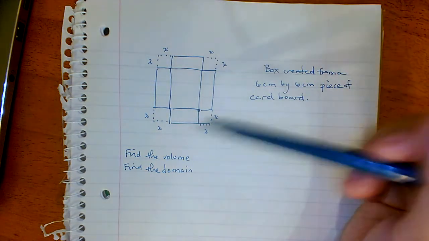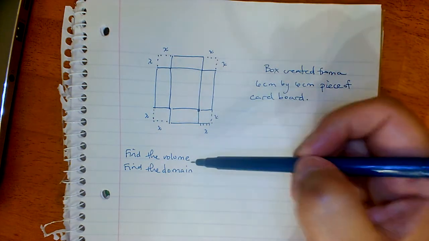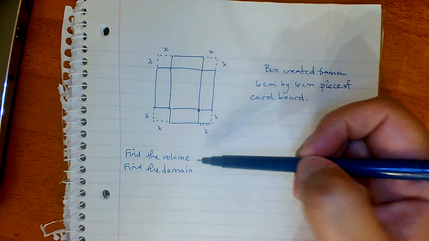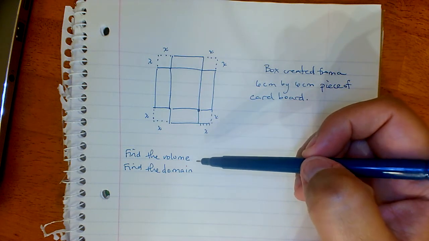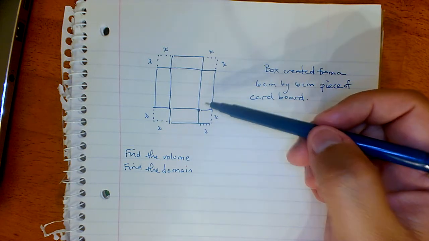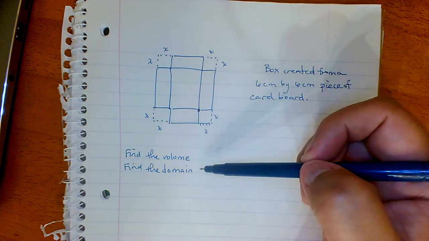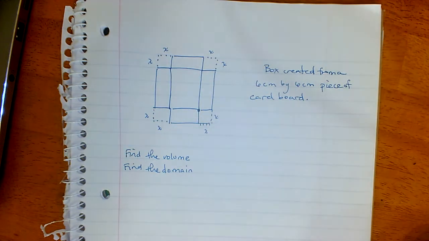With this information, they want us to find an equation that gives us the volume. Once we find an equation that gives us the volume of this box that we create, it wants us to tell them what the domain is. And then further down in the problem, they give us a graph and ask us to answer something about this box that we're theoretically creating as well.